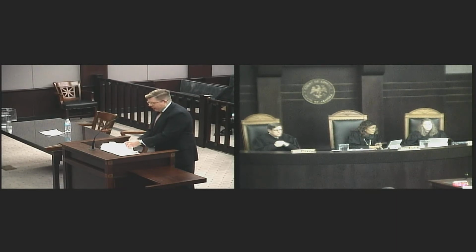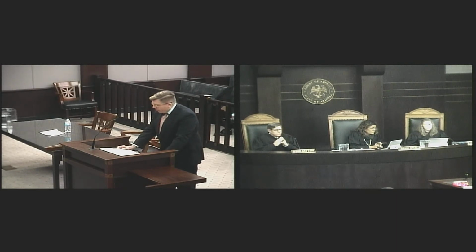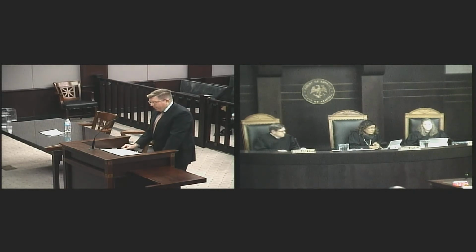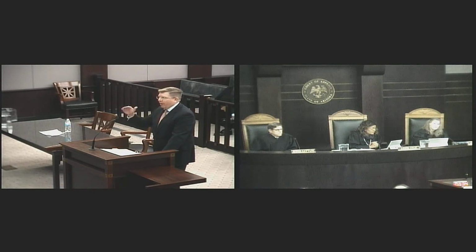Let me see if I can explain it. I think if we were to look at, for instance, Nyquist, the defendant there did come to a stop, so he did not violate or run a stop sign. Running a stop sign at night would rise to the level of negligence.